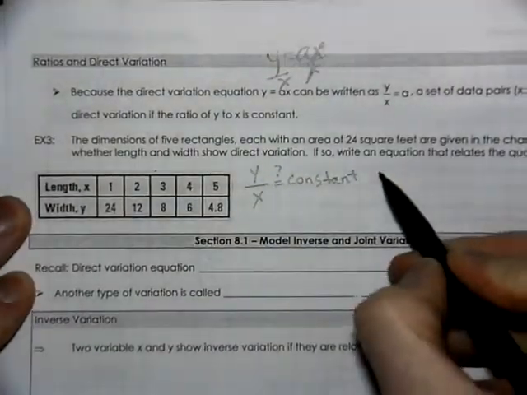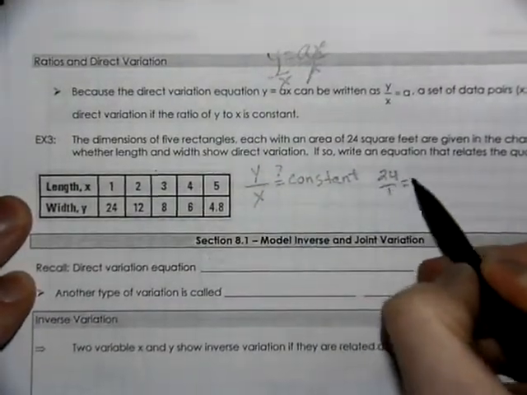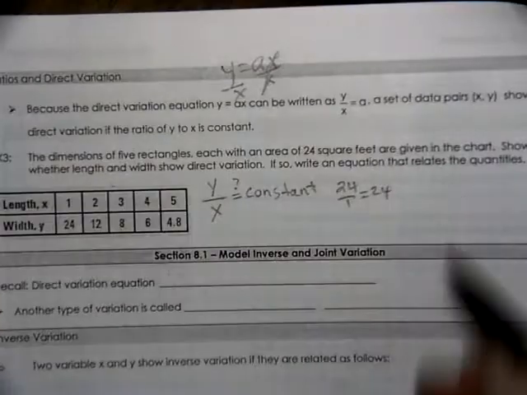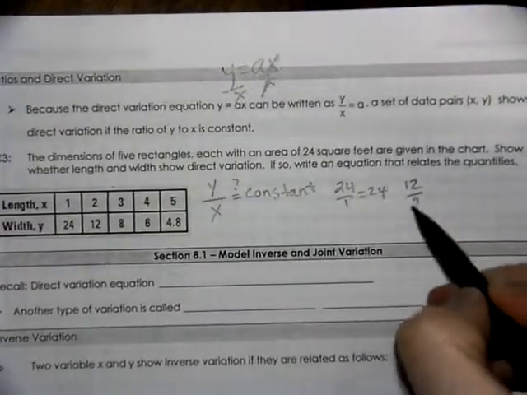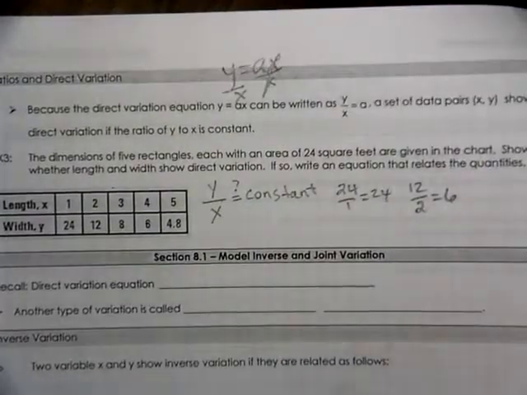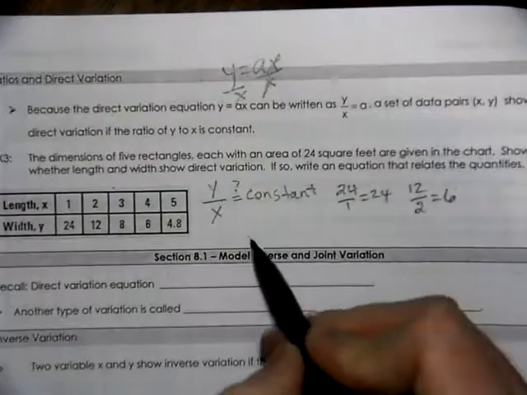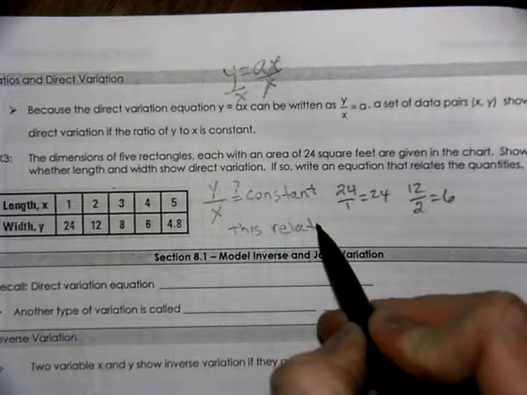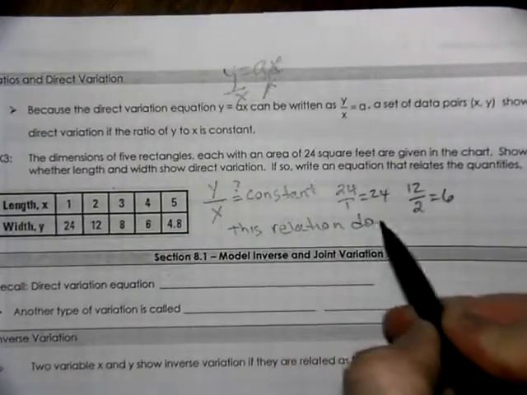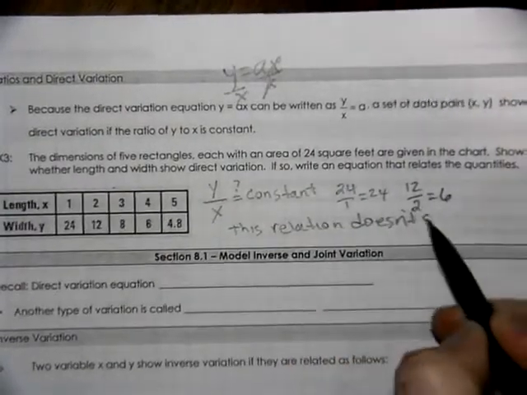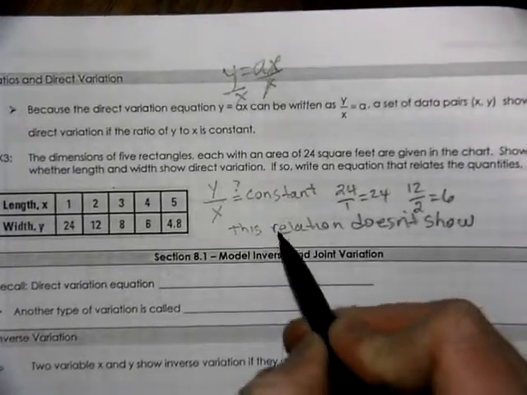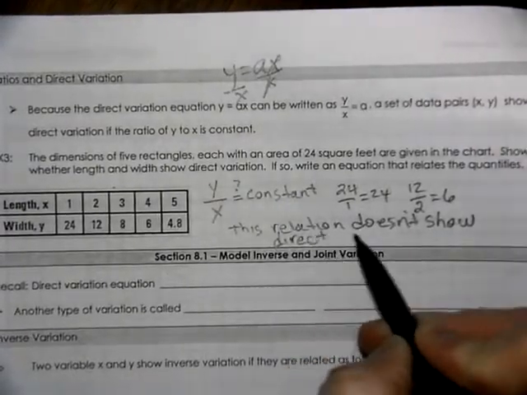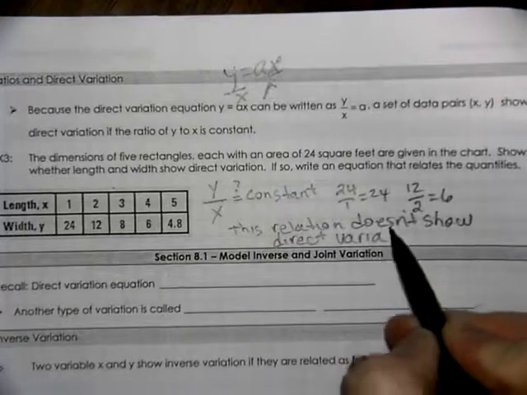And it's pretty clear here that 24 divided by 1 equals 24, but 12 divided by 2 equals 6. 24 and 6 are not the same. So this is not showing direct variation. This relation does not show direct variation.